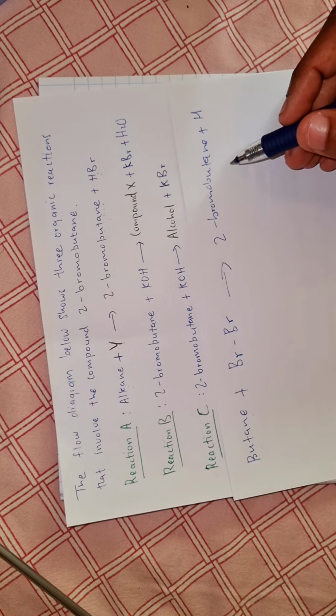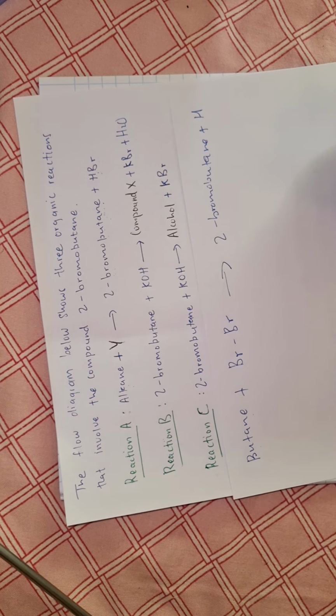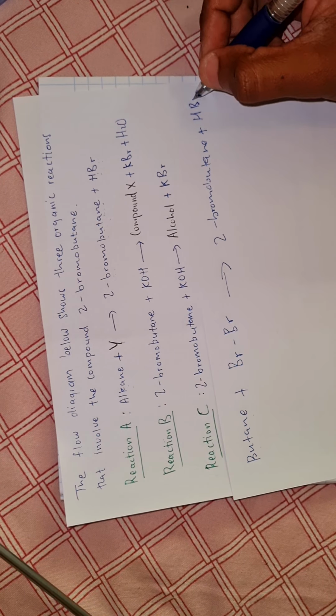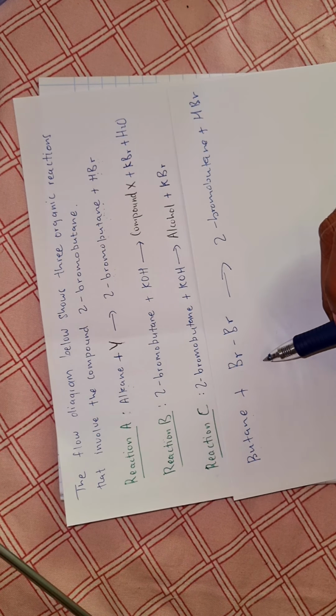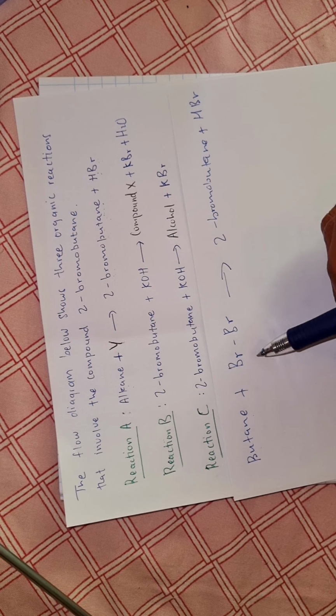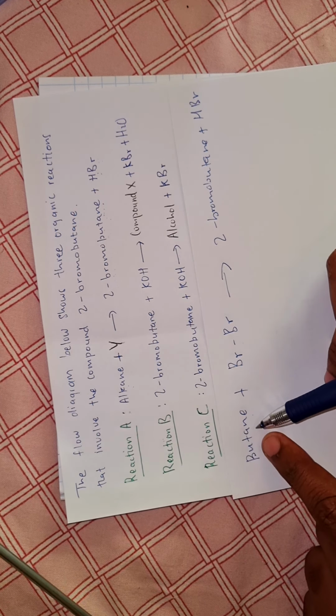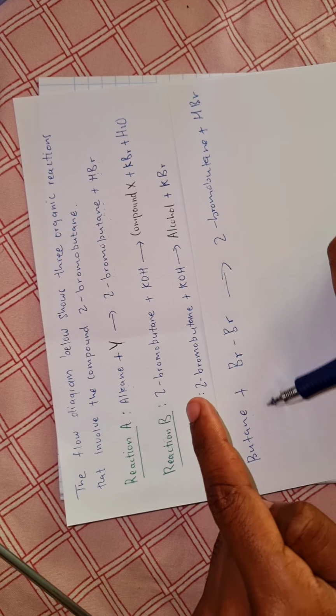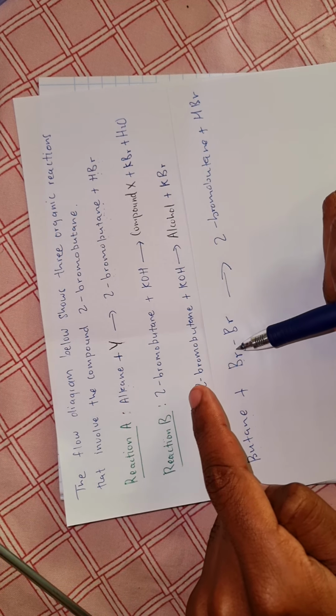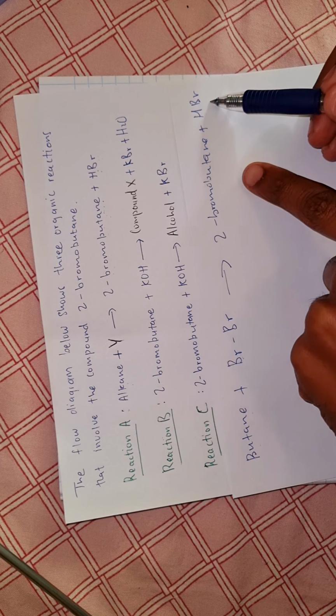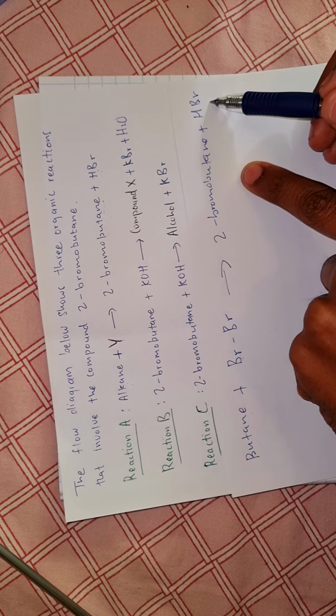Now, what is the name of this type of reaction? It is simply called the substitution, or you can just call it a bromination, whereby we substituted what? We took a hydrogen atom from butane and swapped it with Br from Br2, and therefore the products were formed.